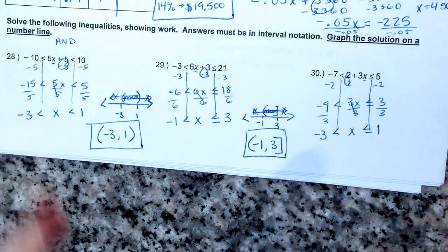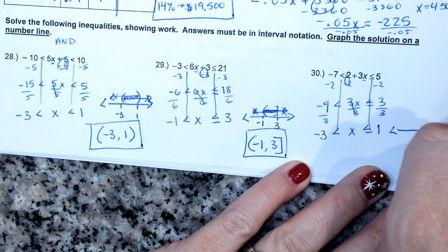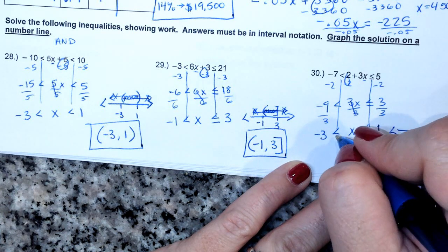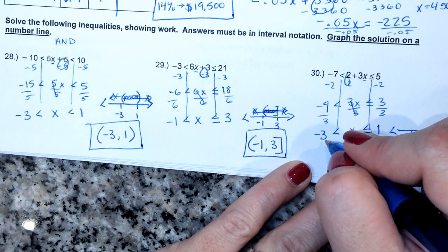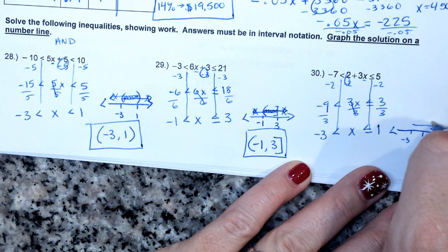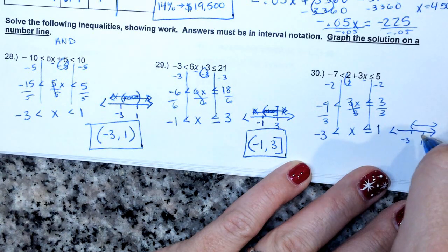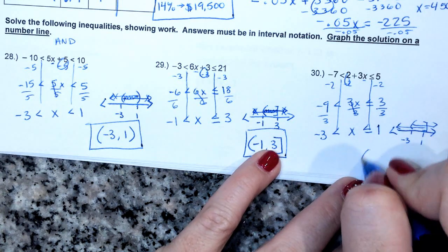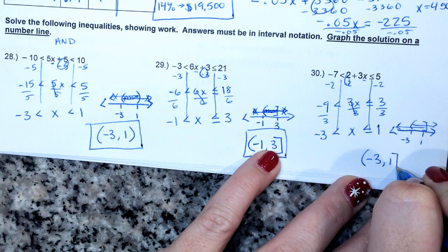Almost. This one has a square bracket with 1. So the only difference, x is greater than negative 3. I know it's a less than sign, but we're reading it backwards. Not equal to, x is less than or equal to 1. So we have negative 3 comma 1 with a square bracket this time.